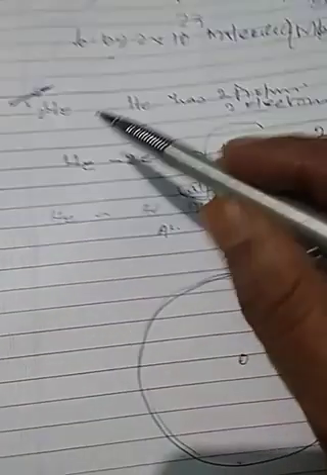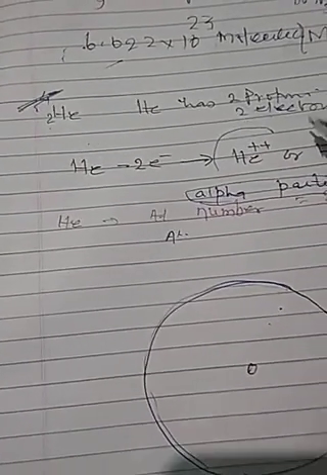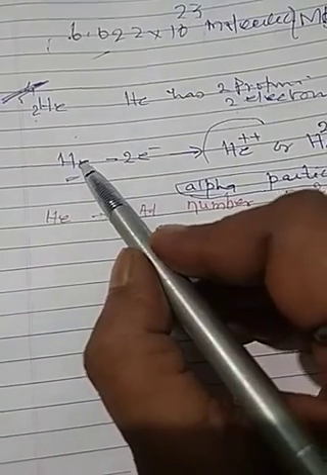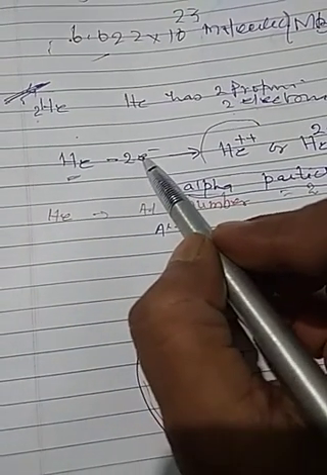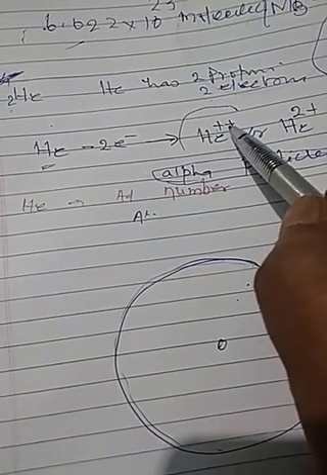So helium has 2 electrons also. Now this helium is neutral. When it loses 2 electrons, it becomes positive.